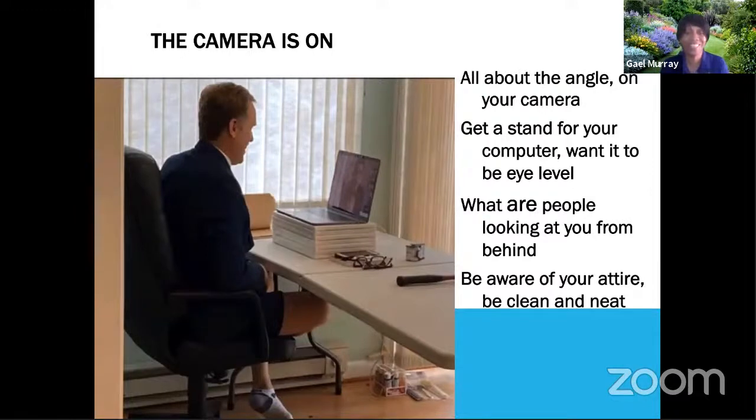When you're on camera, make sure the camera and the angle is on you, that you're not looking off, because it's a distraction. Get a stand for your computer. Make sure it's eye level. If you're looking at this picture now of Gary, Gary has stacks of books to make sure that he is eye level. Even though you cannot see his pants, it's really important that you look clean and neat and professional.